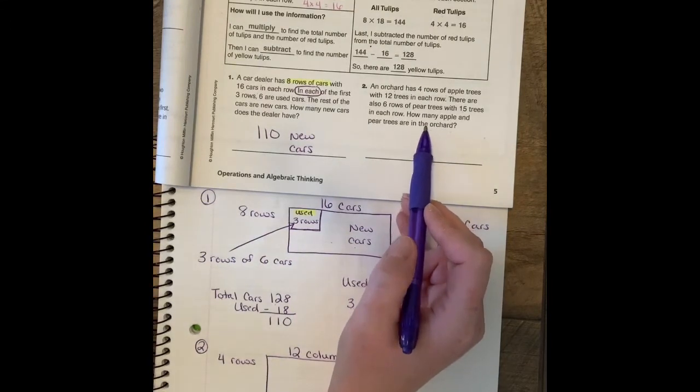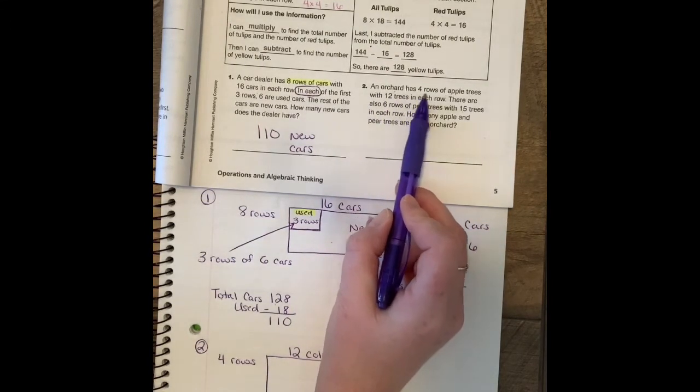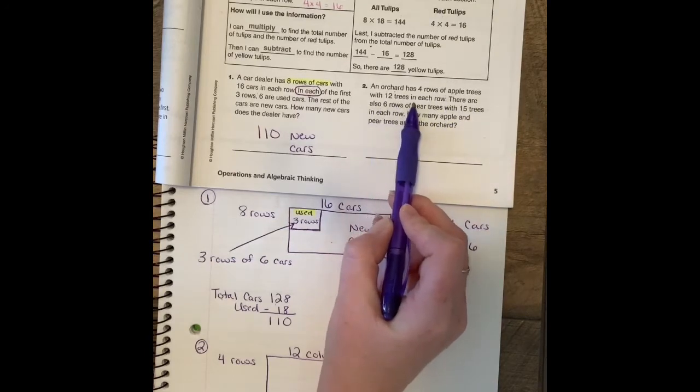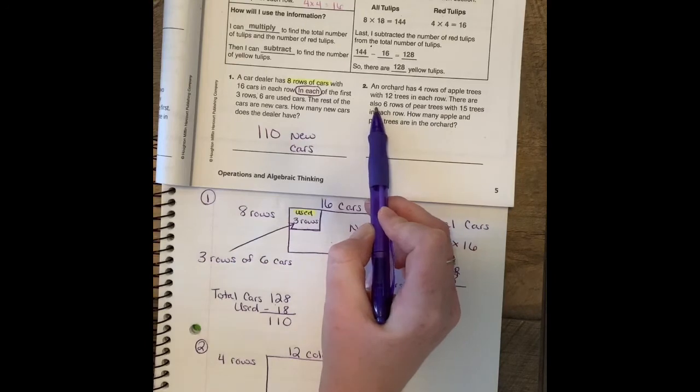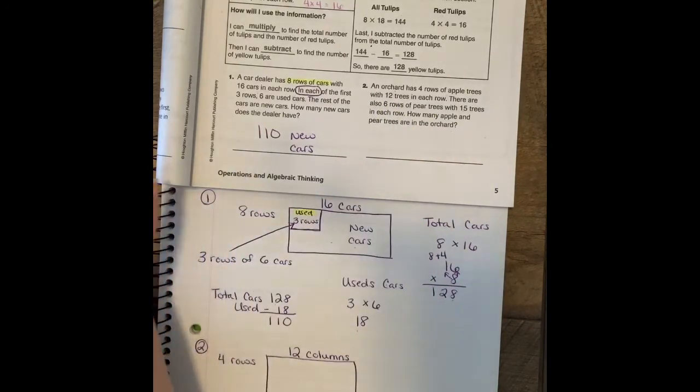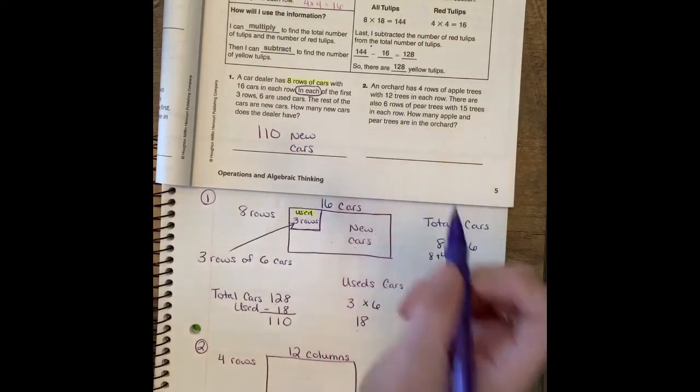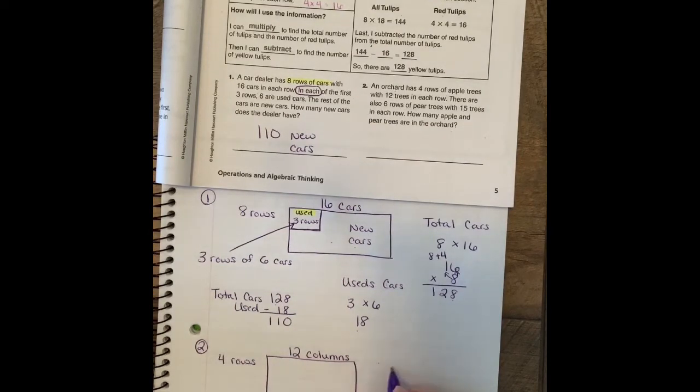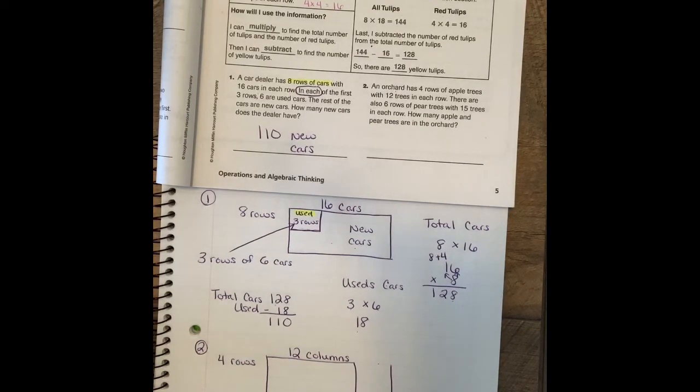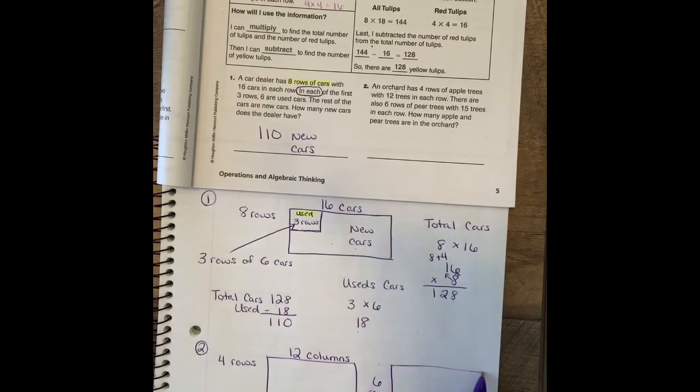So let's reread this. An orchard has 4 rows of apple trees with 12 trees in each row. There are also, so this is in addition to, there is also, and I'm going to make this a little bit longer because it's 6 rows, 6 rows of pear trees with 15 in each row.